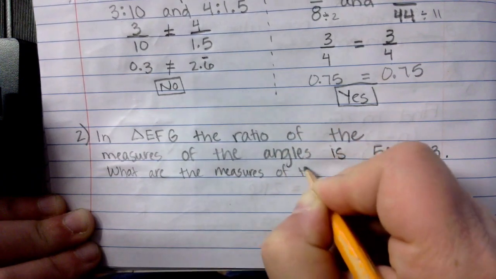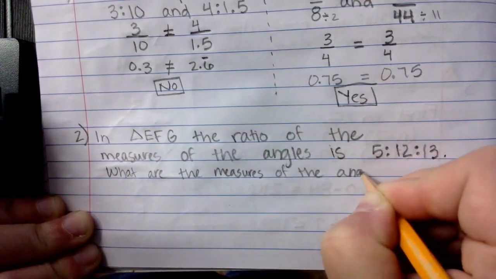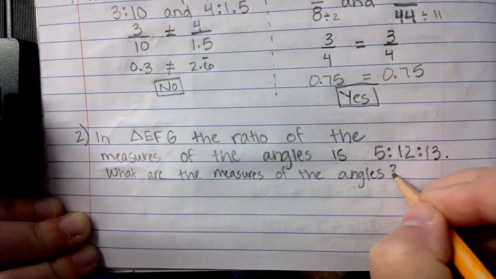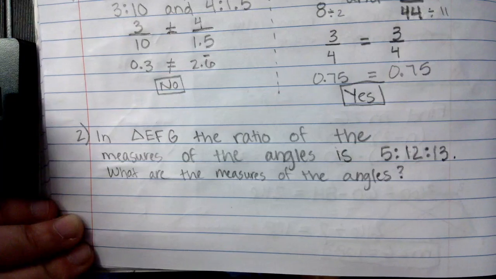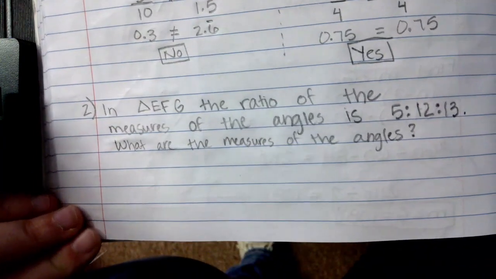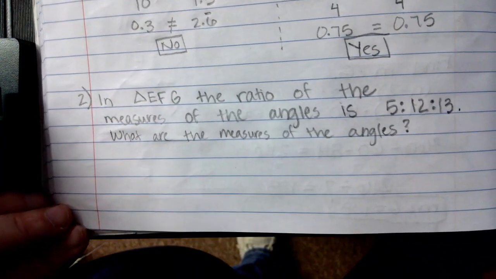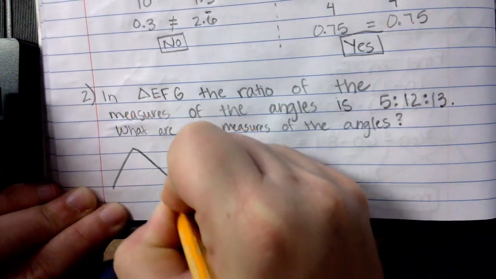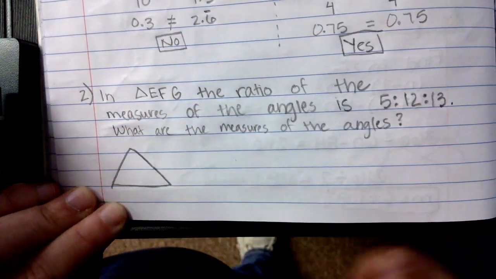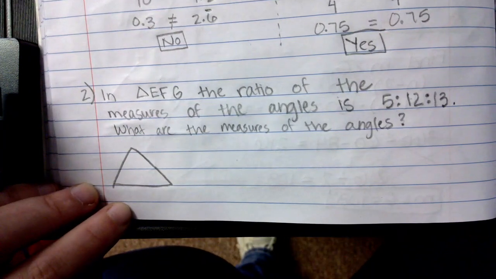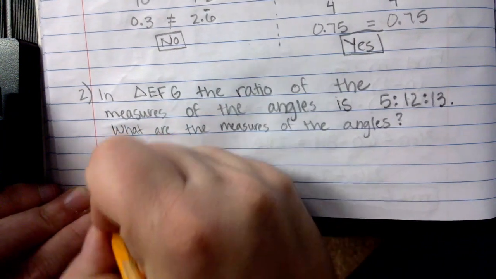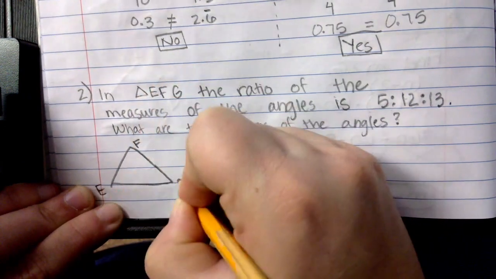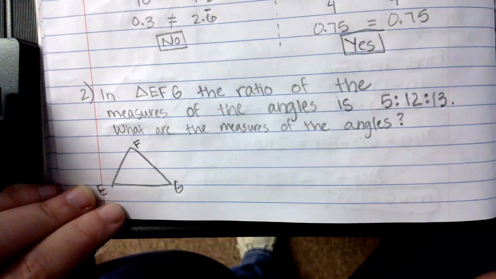Alright, so let's just draw a triangle. Doesn't matter what the triangle looks like. It's not going to be the exact triangle that we're looking at, but let's just pretend we got one. We'll call it E, F, and G. One of them has a ratio of 5.